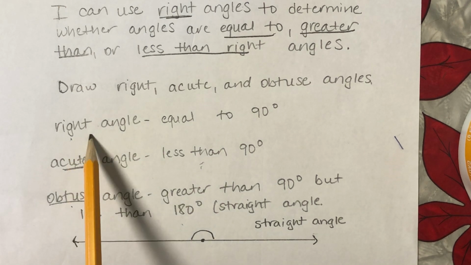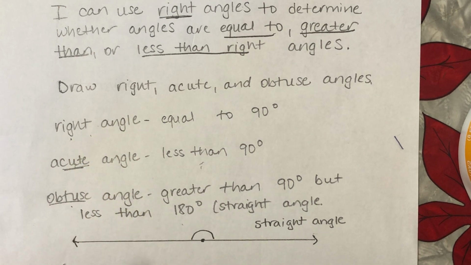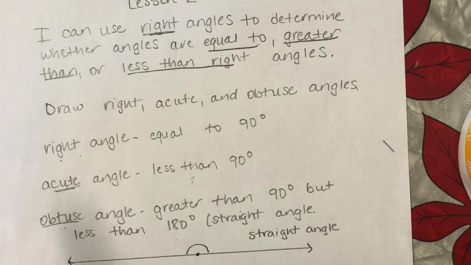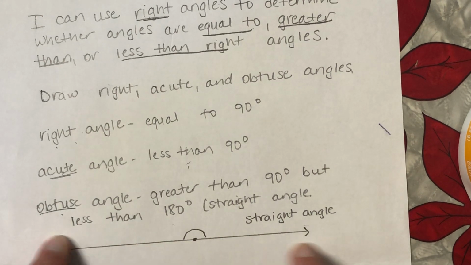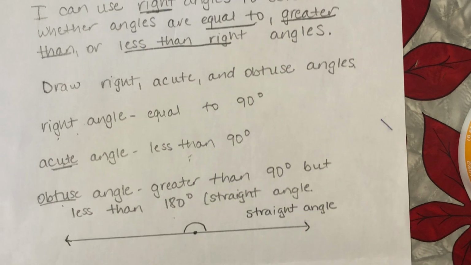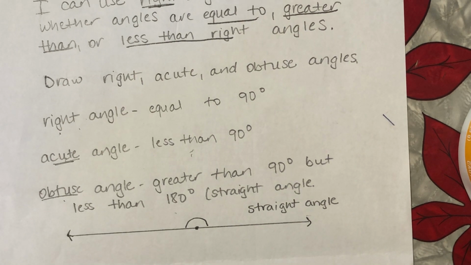So we've got right angles equal to 90 degrees, acute angles, which are less than 90 degrees, obtuse angles, which are greater than 90, but once they go to laying down straight, they are called a straight angle. So that's the terminology that we need to know today.